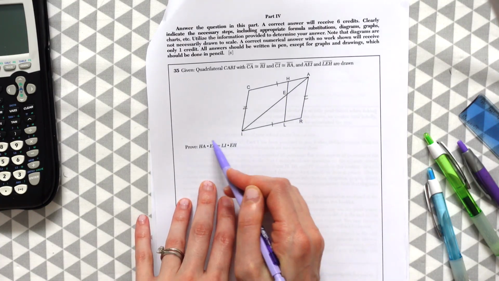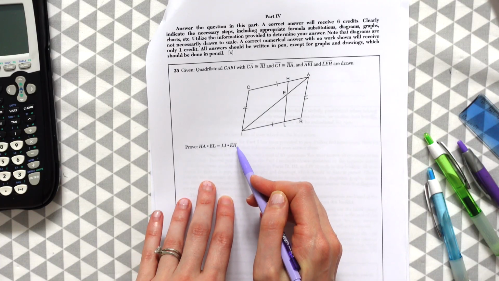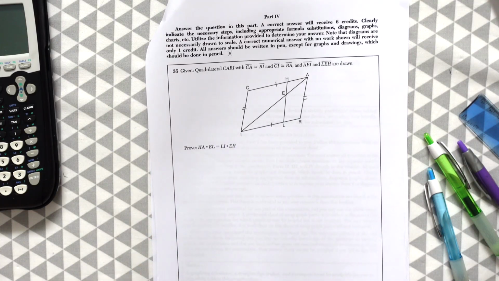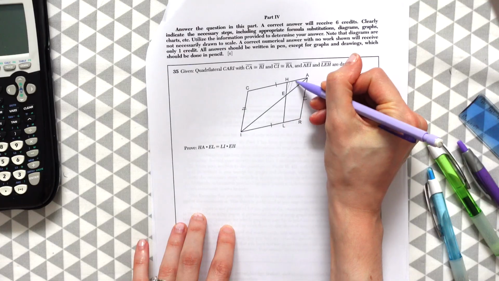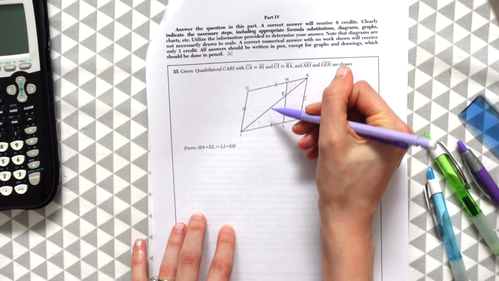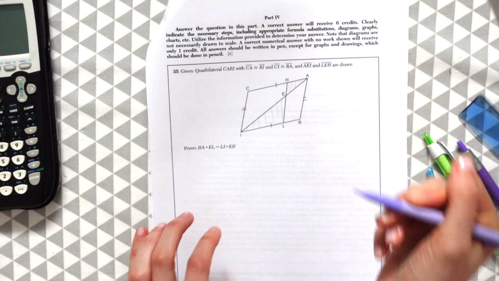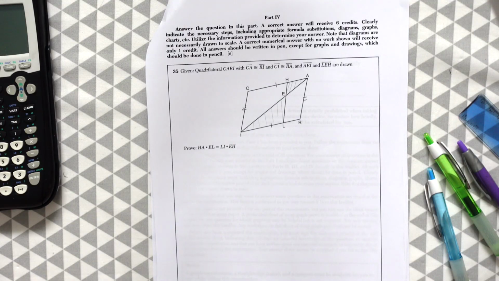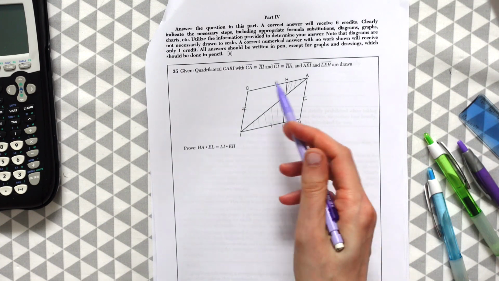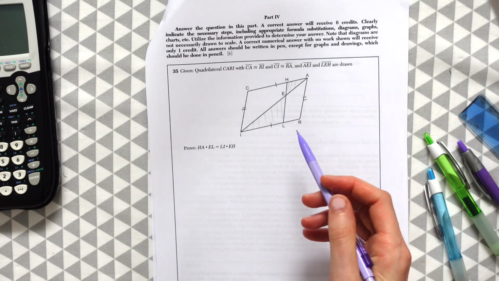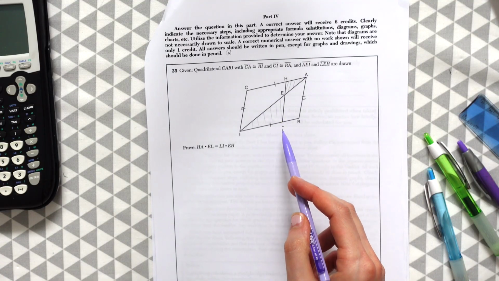So this looks like a proportion. This looks like cross multiplying from a proportion. So we know that we're going to have to prove these two triangles similar, triangle HAE and triangle IEL. So that's what we're going to be focusing on. And our method of doing that is that we're going to be proving that this whole quadrilateral is a parallelogram based on the opposite sides being congruent, which they gave us.